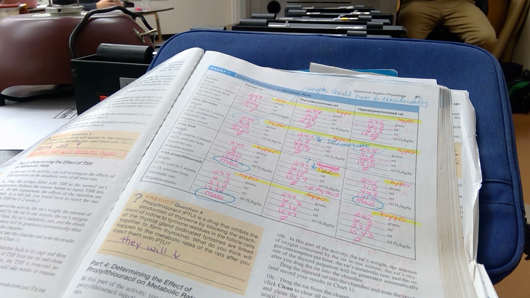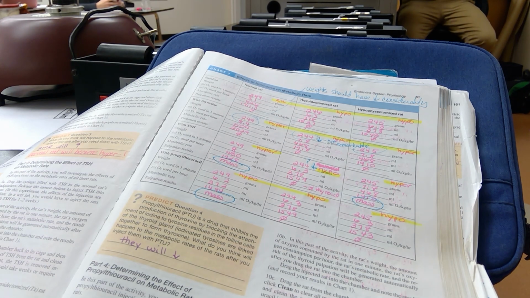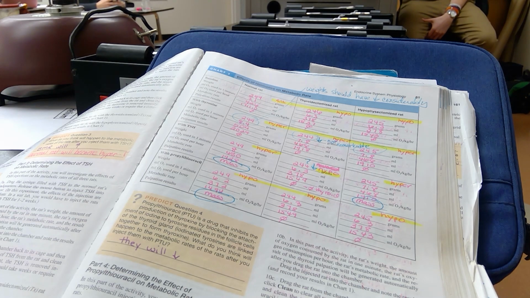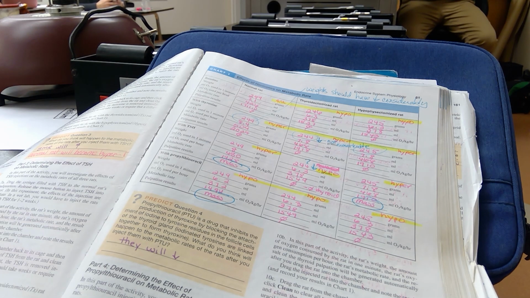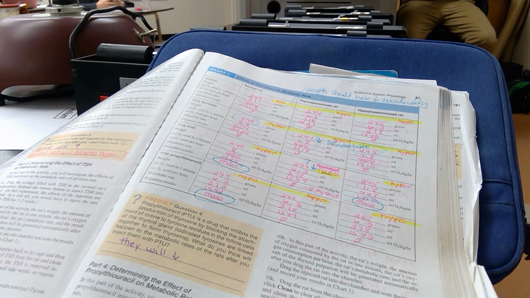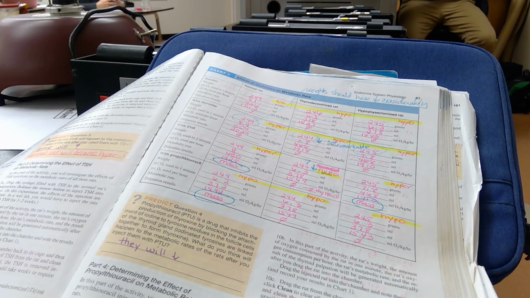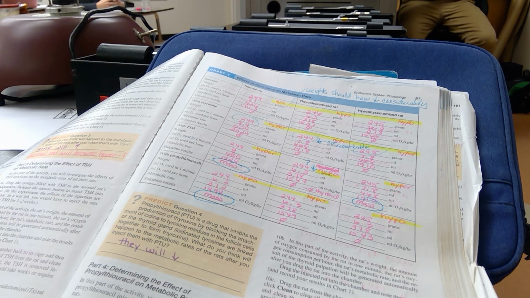Okay. Next and last one, propylthiouracil, PTU. PTU blocks the iodinase. That means you can't attach iodide. If you can't attach iodide to the tyrosine residues, can you make a working thyroid hormone? No. You're missing an ingredient.